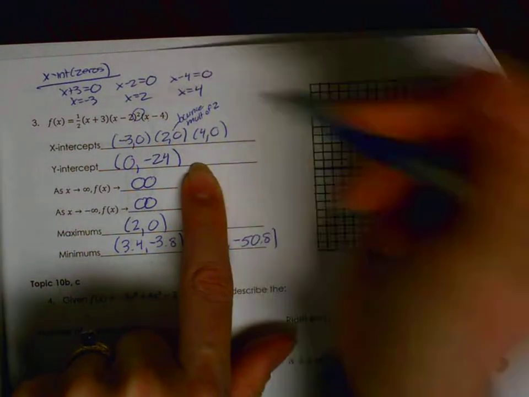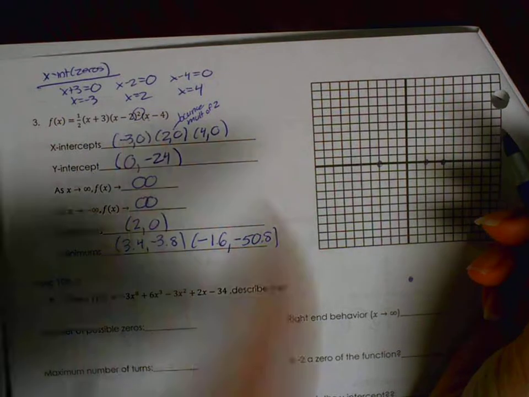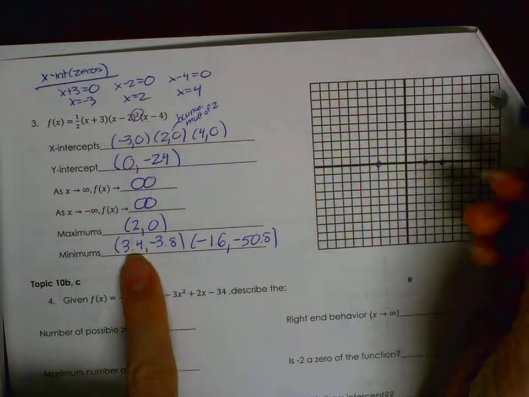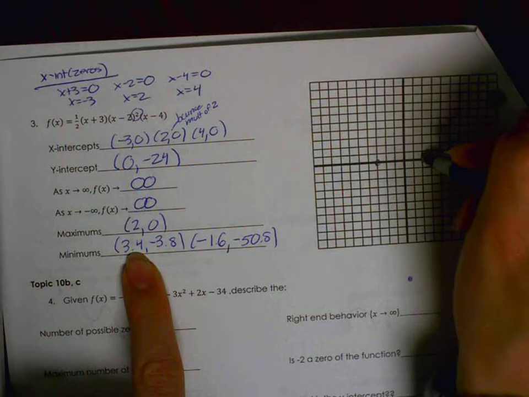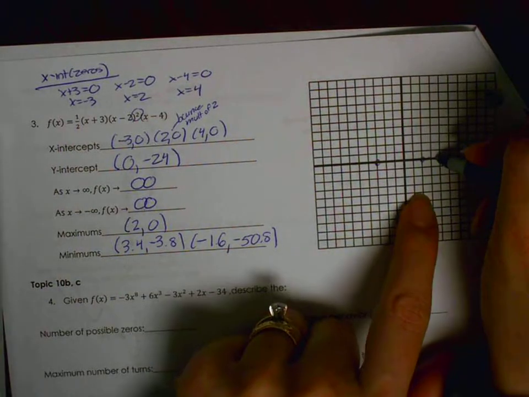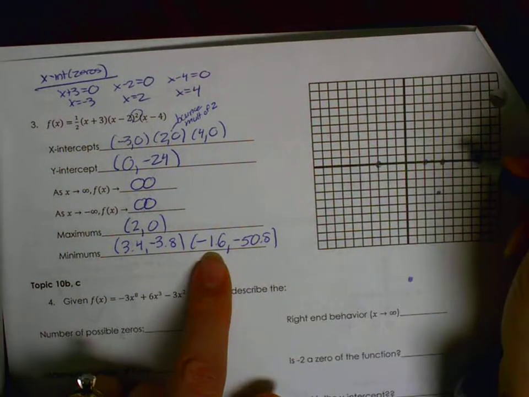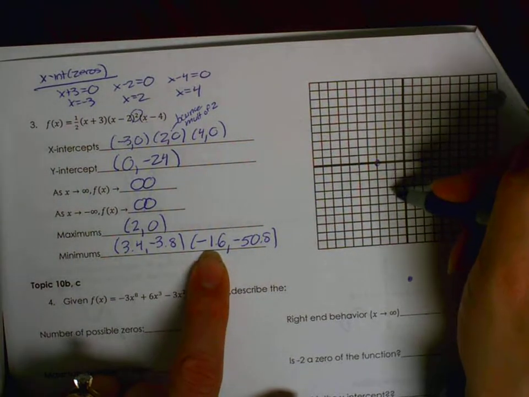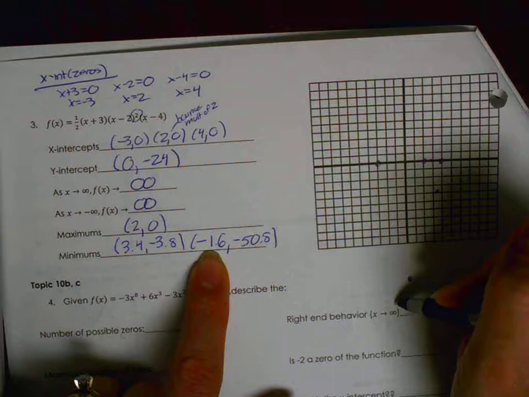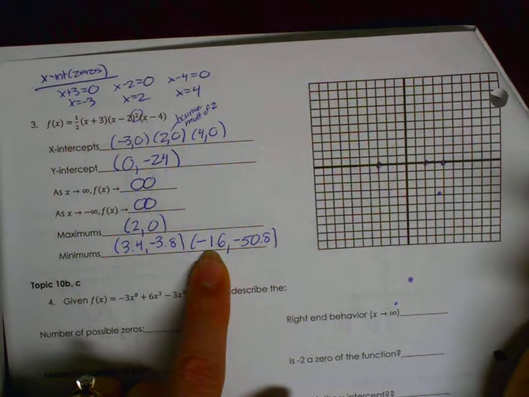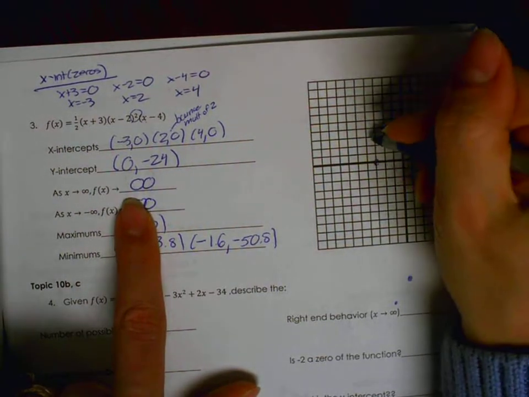It's repeated 2 times. It's x minus 2 times x minus 2. My minimums, I've got 3.4, so 1, 2, 3, and then negative 3.8, so 1, 2, 3, probably right around here. And my other minimum is negative 1.6, and it's way, way down here. This is not going to be very accurate, negative 50.8. My end behaviors are both pointing up.